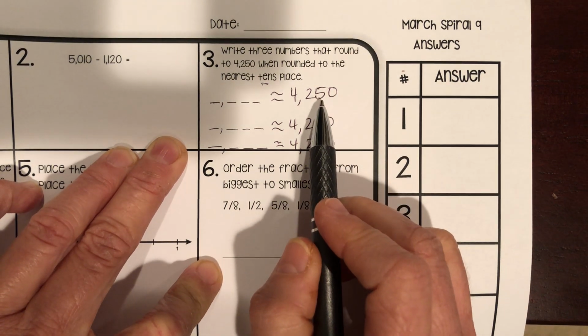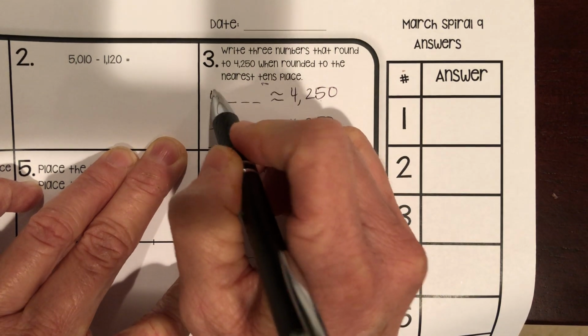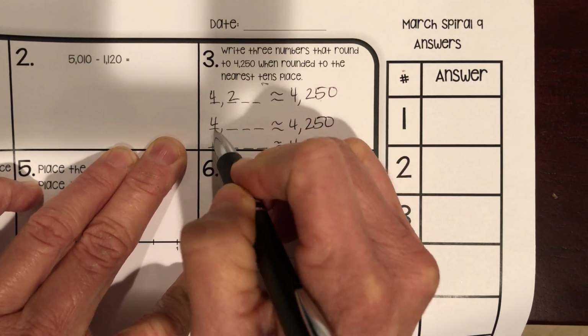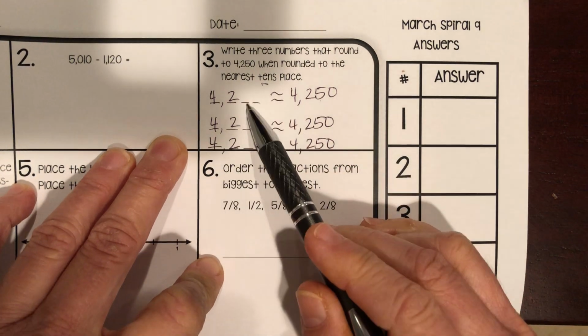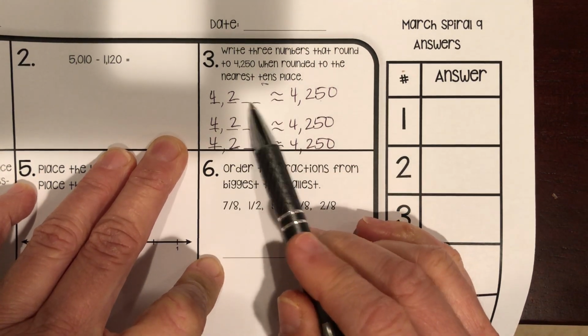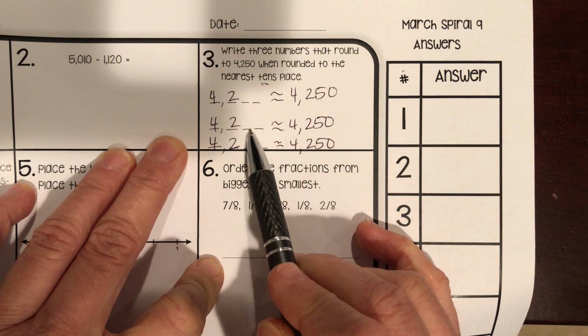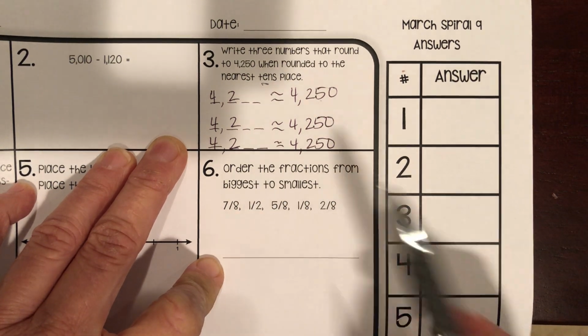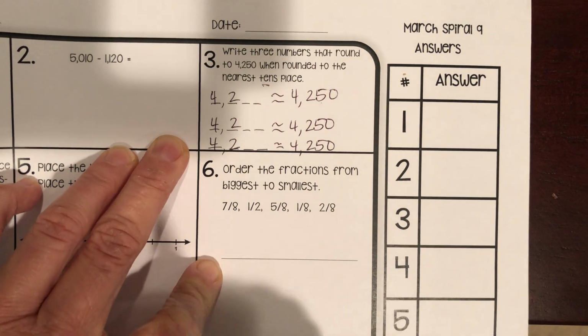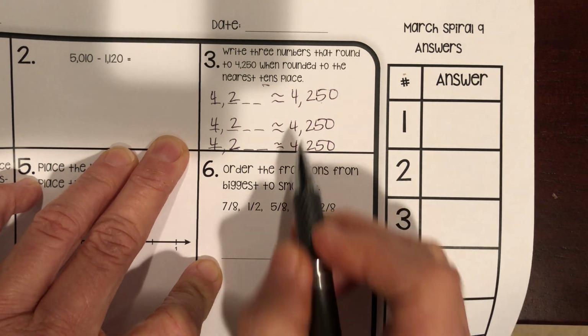Okay, we're rounding to the nearest tens place, which means our thousands and our hundreds are going to stay the same. So you basically need, what was this number that rounded to 50? What could this number have been that also rounded to 50? And what could this number have been that also rounded to 50? Okay, I'm going to do the first one for you in case you're confused.